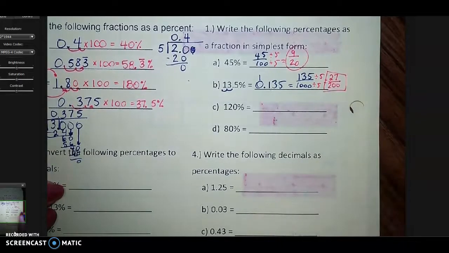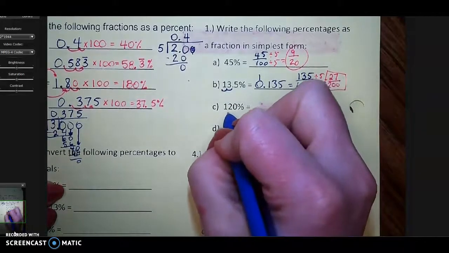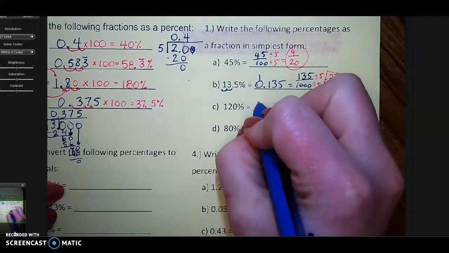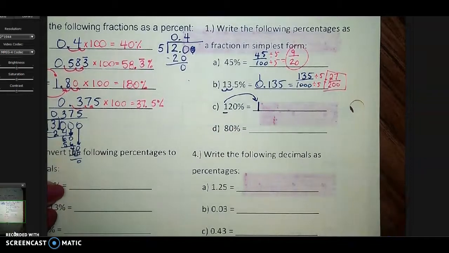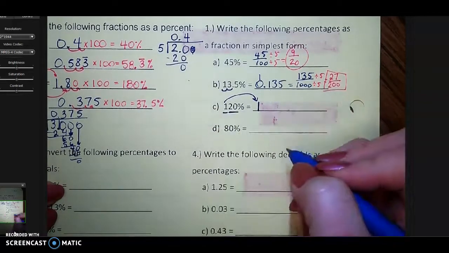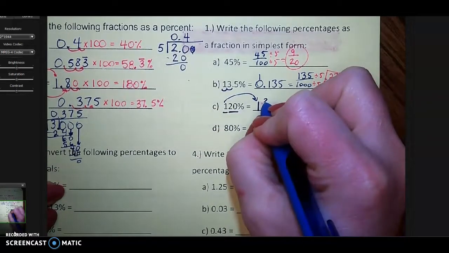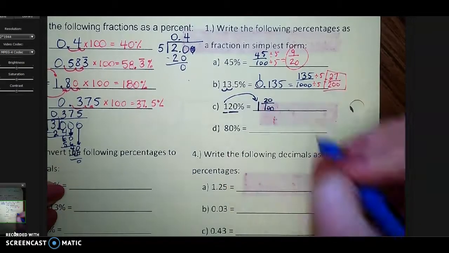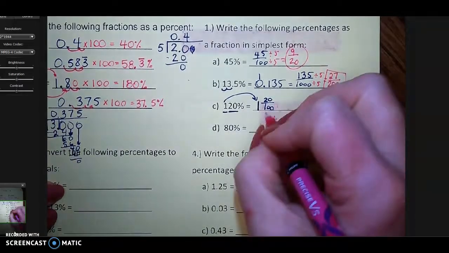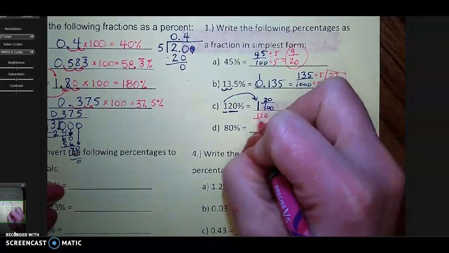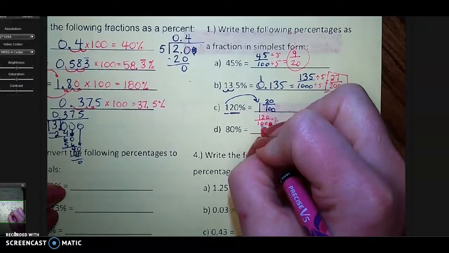120%, when I'm going to write that as a fraction in simplest form, remember that the 100 is a 1. So this 1 right here becomes 1 whole. I then think about the 20%. So I'm going to think of that as 20 over 100. The only other way I could do this would be 120 over 100. And you're like, oh, wait a minute.